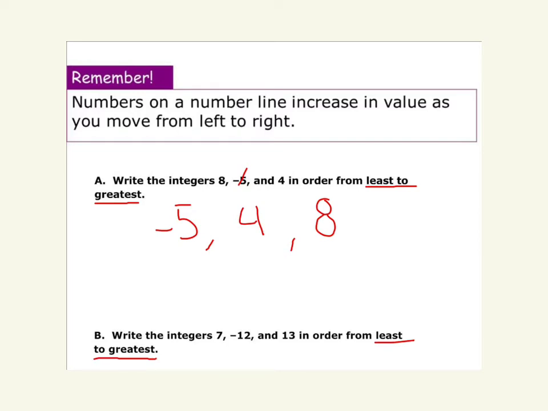Alright, let's take a look. Again, on letter B, we only have one number that's smaller than 0, which is -12. So that has to be my smallest number, my first number. Followed by, next we have a 7 and 13, obviously. We have 7, and lastly we have 13. Simple enough. Alright, good. Let's move on to the next slide.